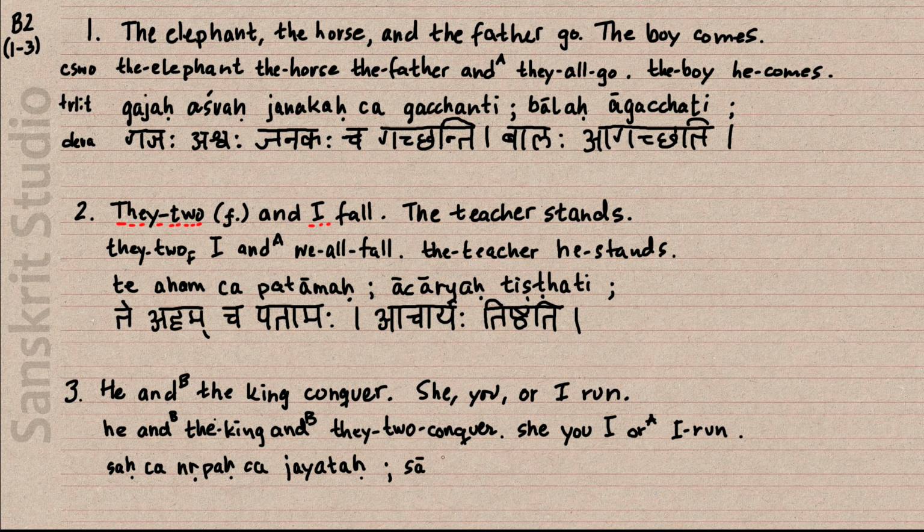She, twam, aham, or va, and then I am running, right? So dhavati, although for dhavami, I run, like that. So saha cha nripaha cha jayataha sa tvam aham va dhavami.